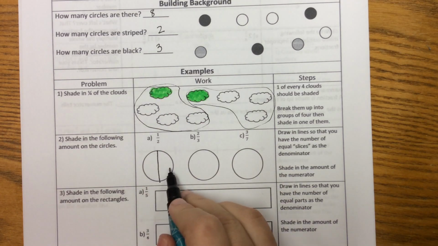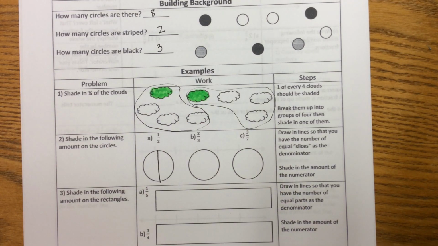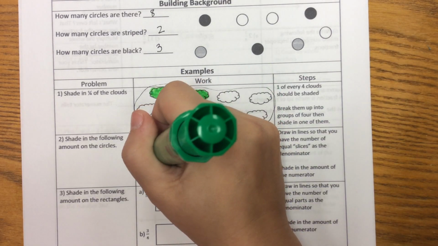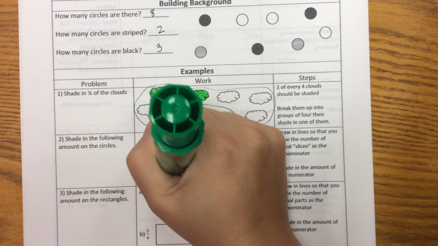And we have 1, 2. And we're going to shade in half. So again, I'm just going to use a highlighter. That way it looks a little nicer. You can see what I did.